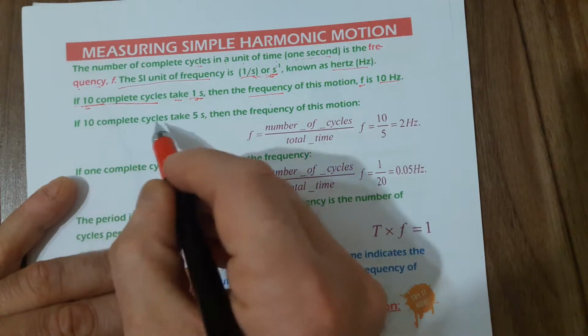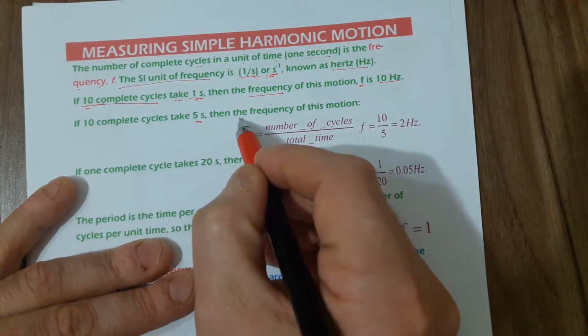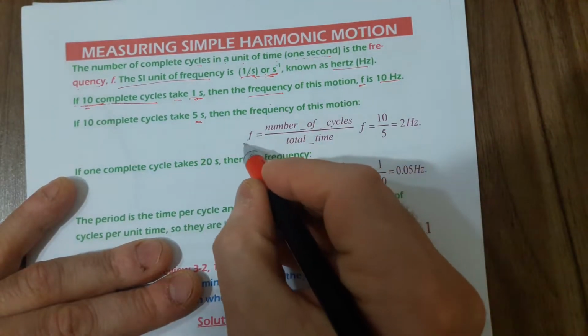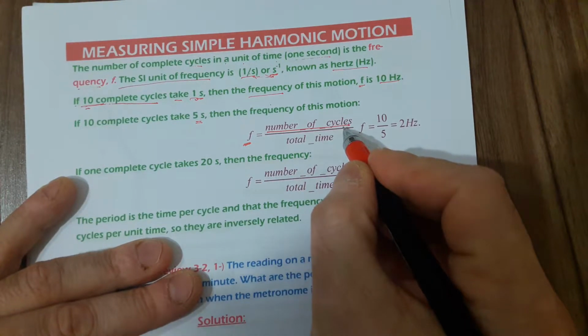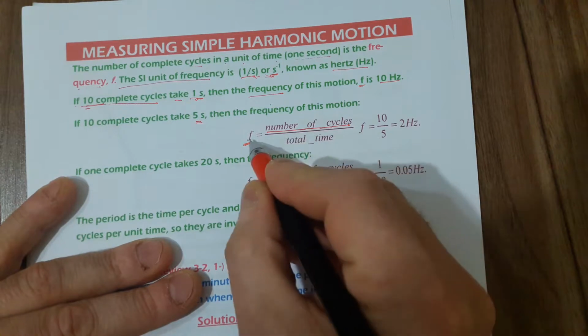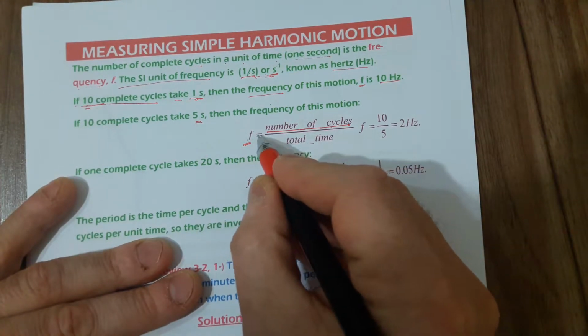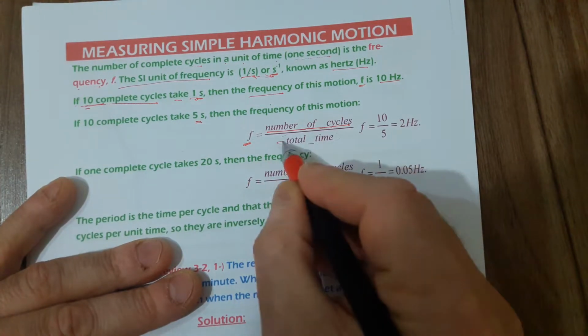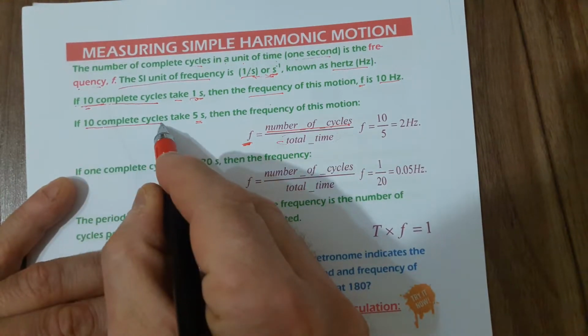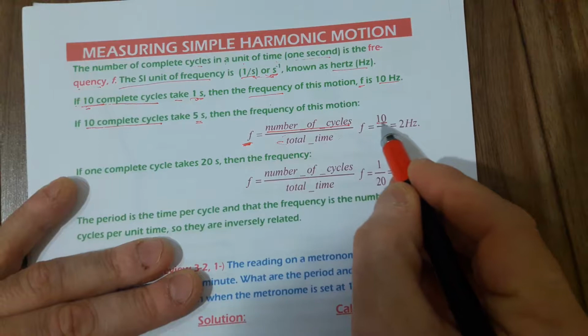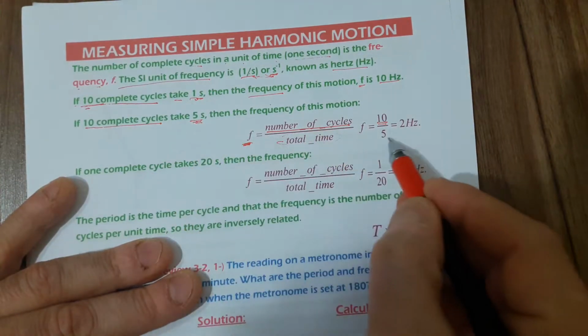So if 10 complete cycles take 5 seconds, what is the frequency of this motion? Now, frequency refers to the number of cycles, but period refers to total time. For that reason, we are going to divide the number of cycles by the total time to find the frequency. So how many complete cycles are there? 10 complete cycles in total, in how many seconds? 5 seconds.